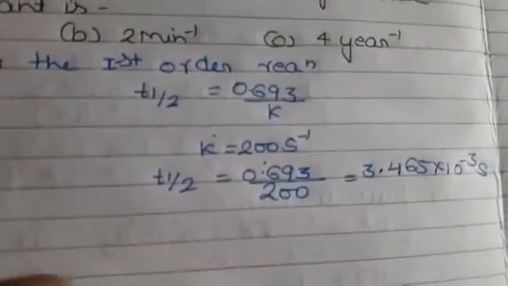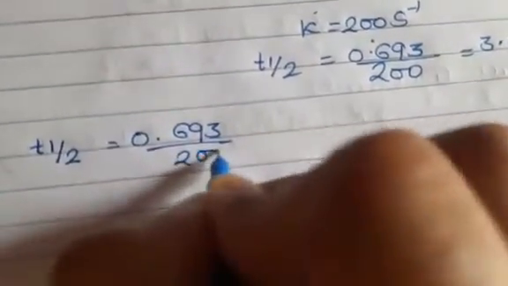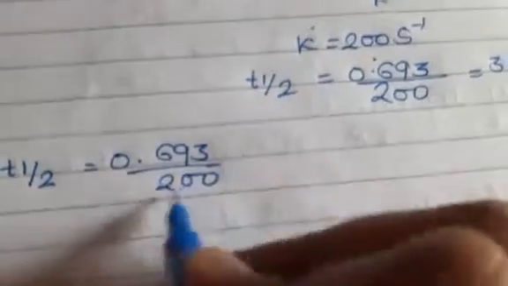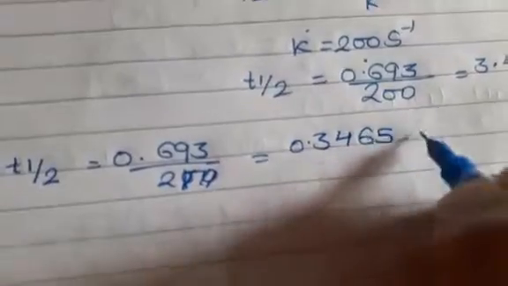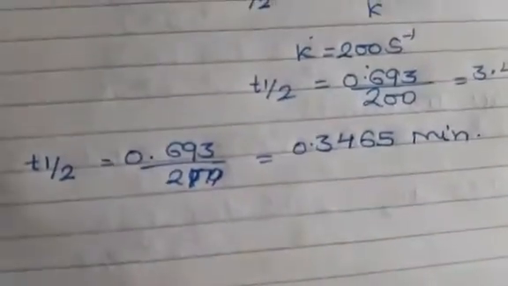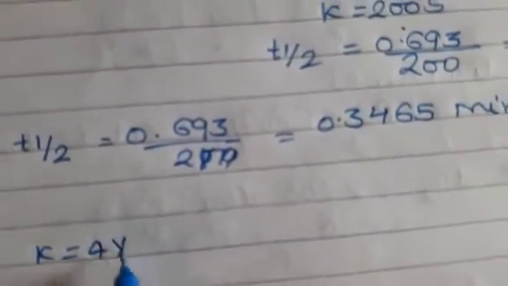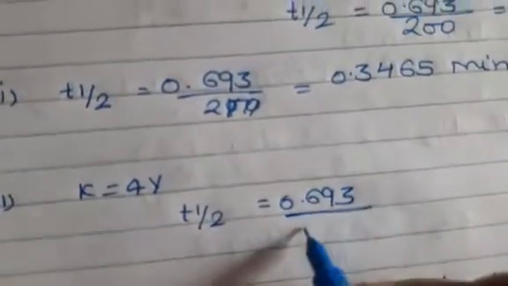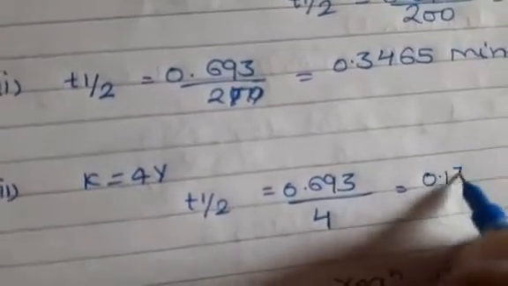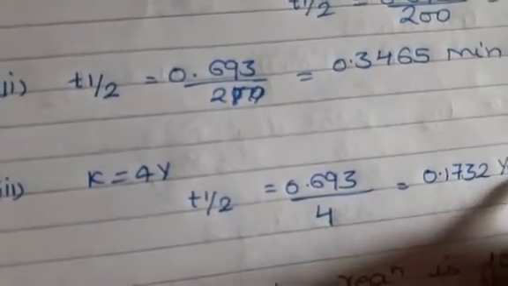Okay, now the second part, 2 minute, it means t half equals 0.693 upon 200, 2 minutes, so it becomes 0.3465 minute. Now the third part is 4 year, it means k equals 4 year, then t half equals 0.693 upon 4, and it becomes 0.1732 years. Okay students, now the next question.